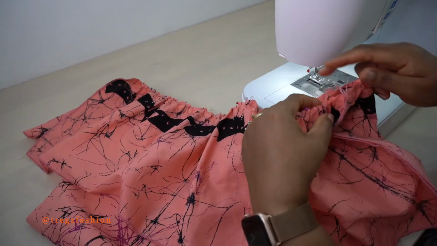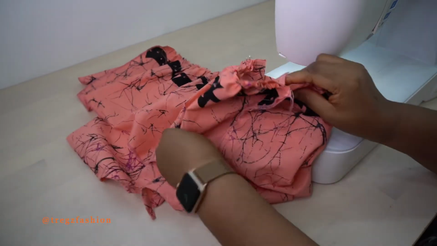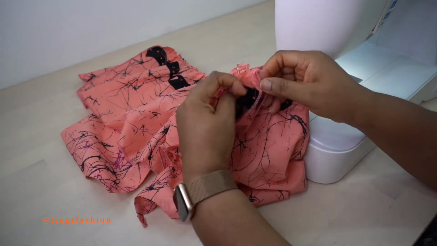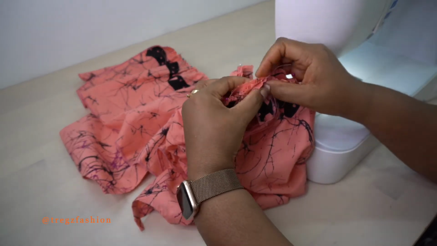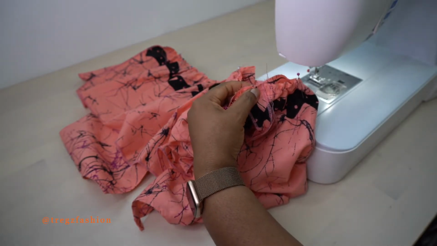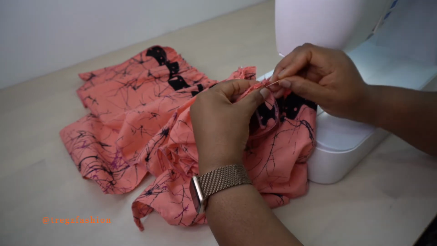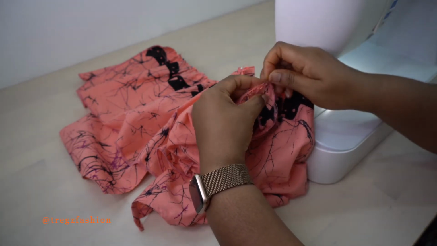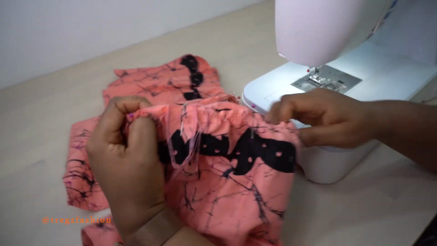Okay, so once you've done that, you're going to try and match your side seams together. You can use your pins to hold them together in place. And then you're going to stitch it all around.